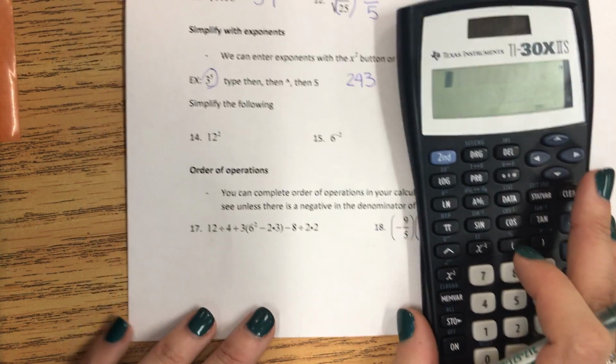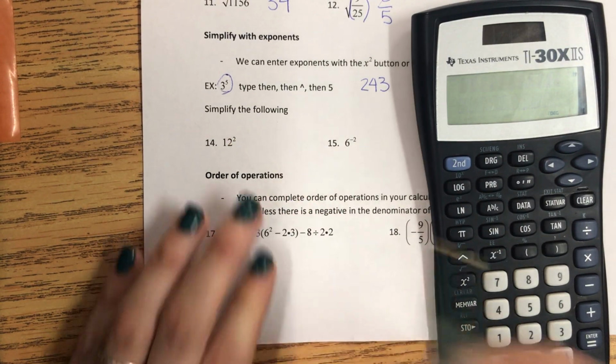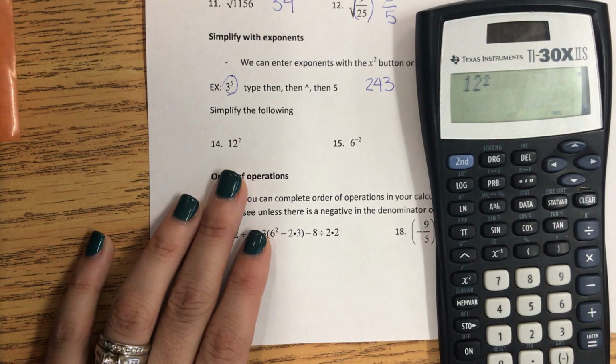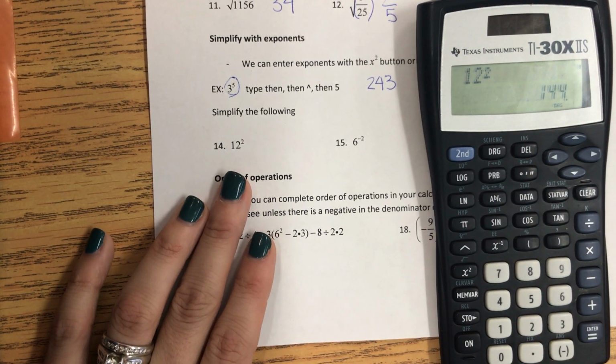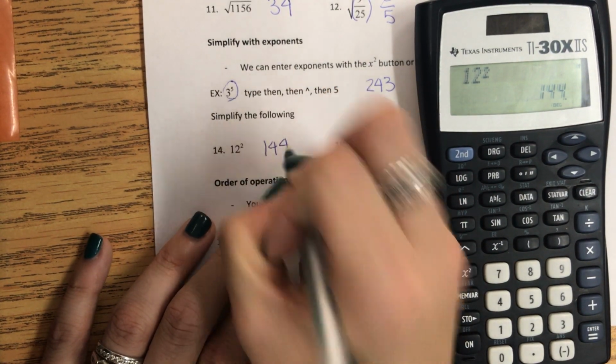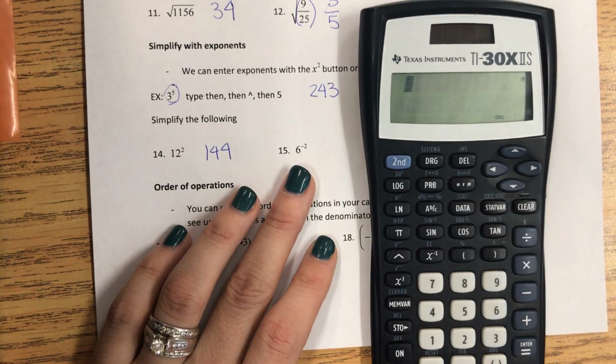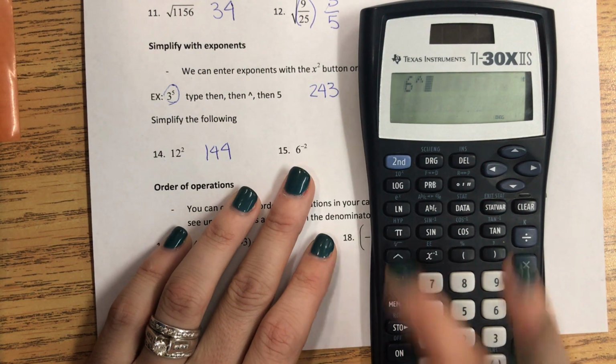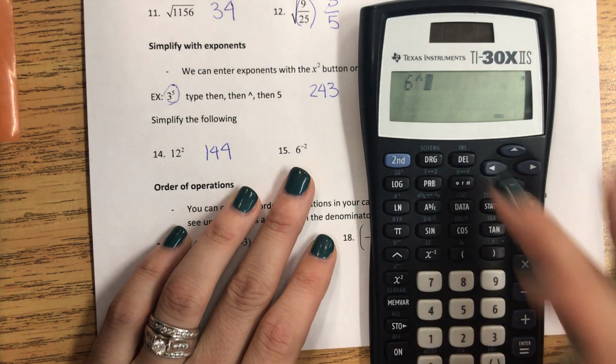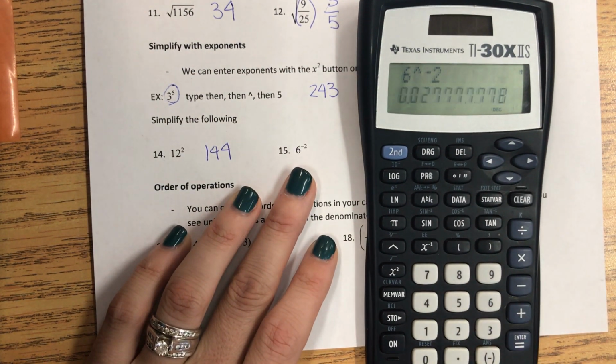Okay, now if you want to use the shortcut when it's just an exponent of 2, that's fine. So we can do 12 and then hit our squared. Okay, but that's not going to work if there's a negative or anything else happening. So if I want 6 to the negative 2, right? I'm going to take 6, and I'll hit up caret. My negative is still stuck to the -2 power.